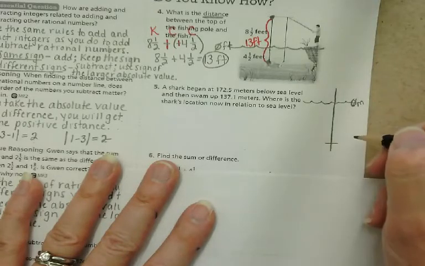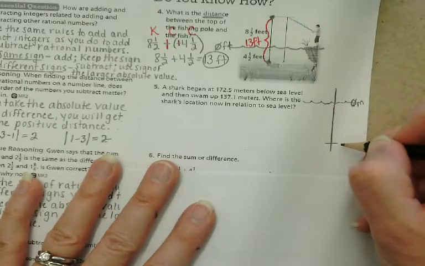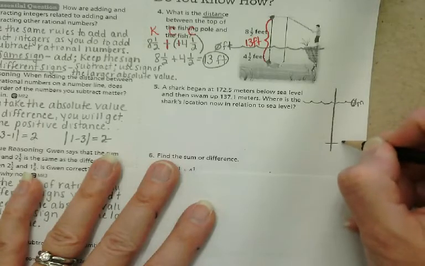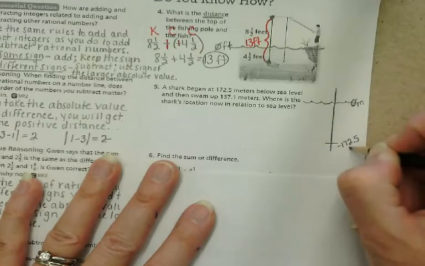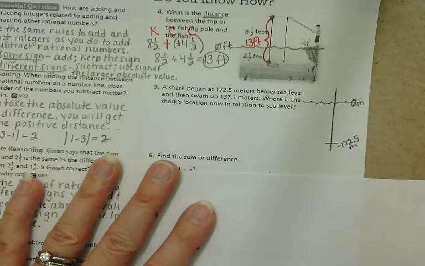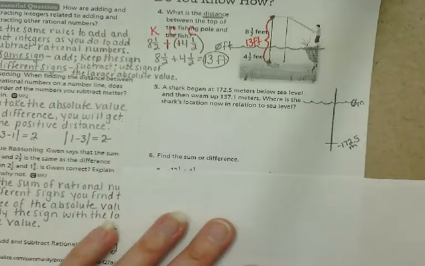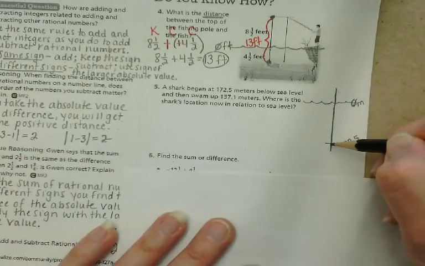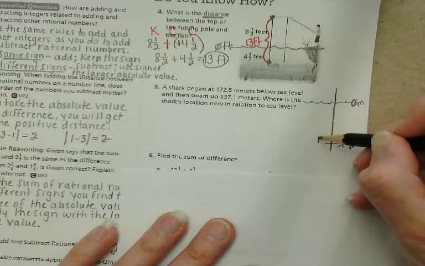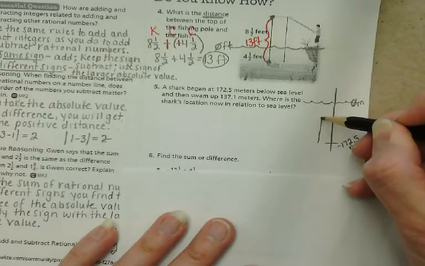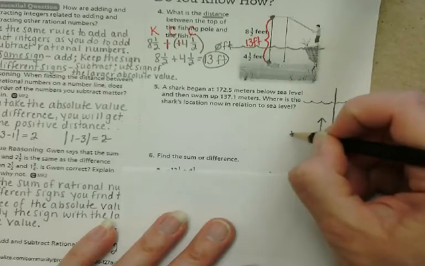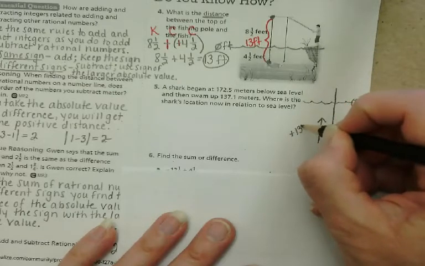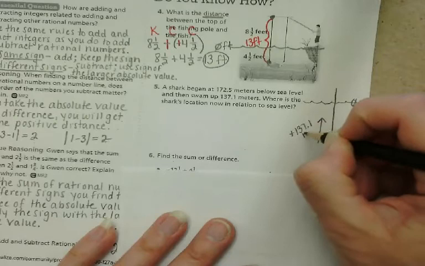And these, of course, would be negative numbers because it's below 0. So this would be negative 172.5 meters. And the shark from this point is going to swim up 137.1 meters.